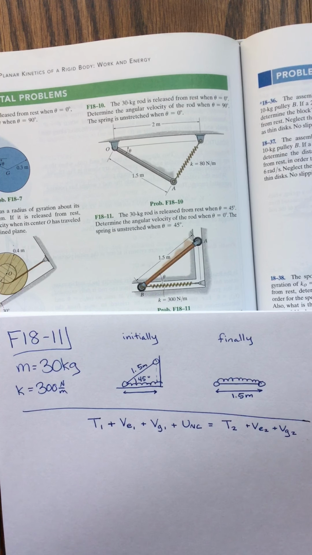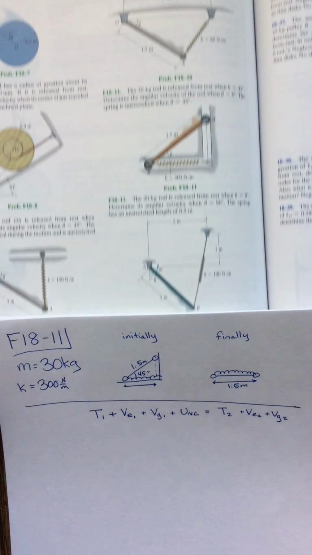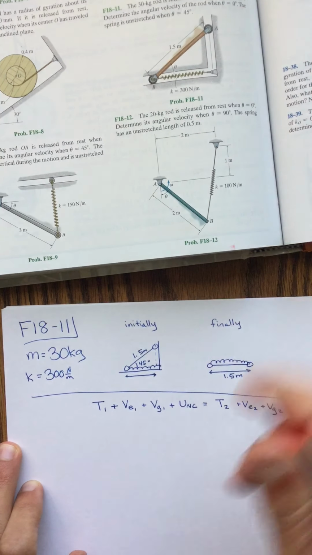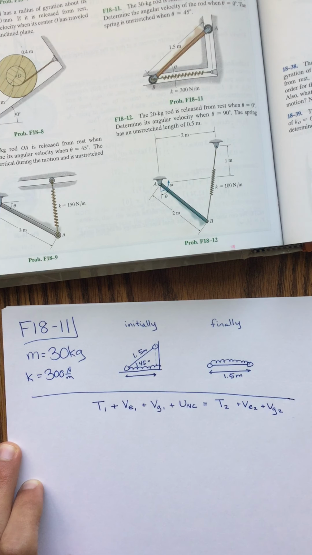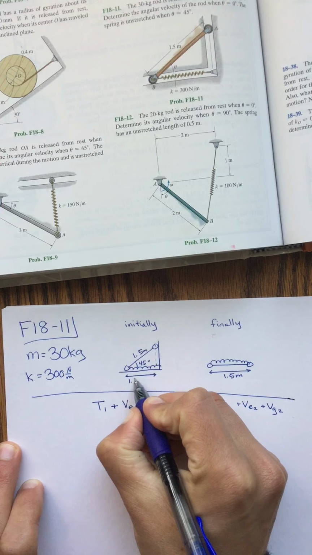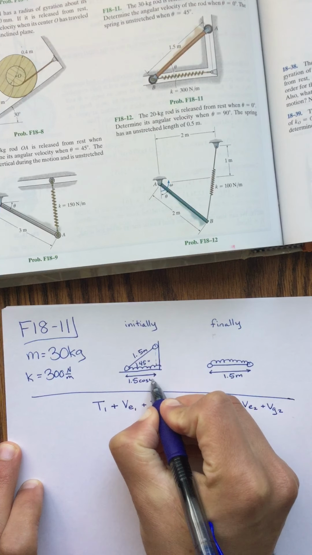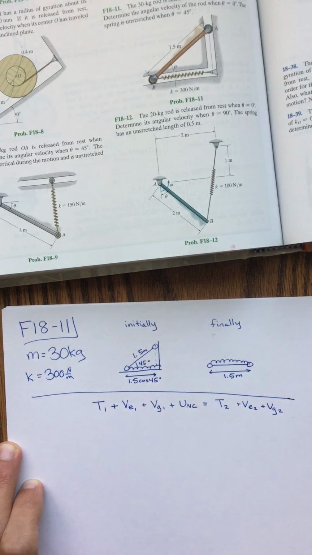So initially the spring is unstretched, but we still want to find the length of the spring because we're going to need to use that later. So if the length of the rod is 1.5, then the length of the spring initially, since this angle is 45 degrees, is 1.5 times cosine of 45 degrees.